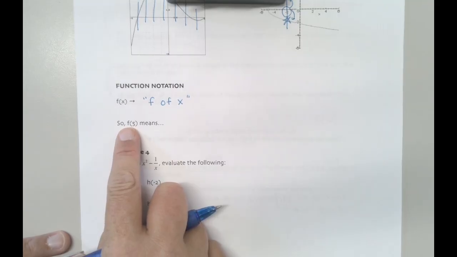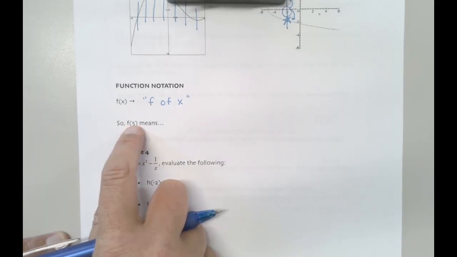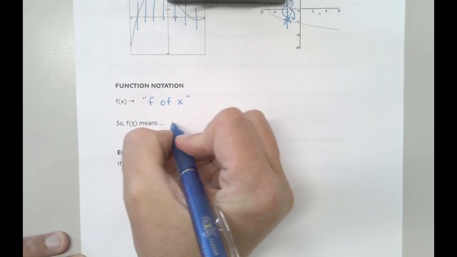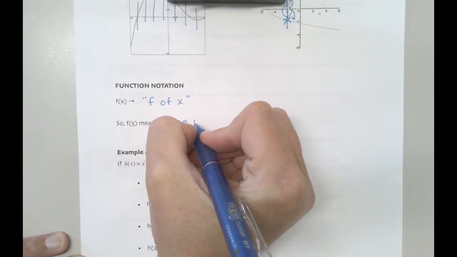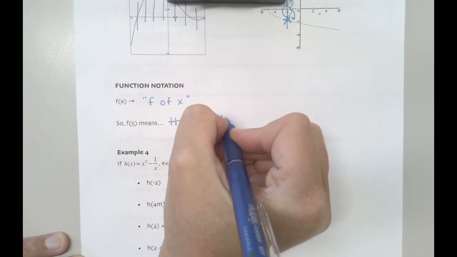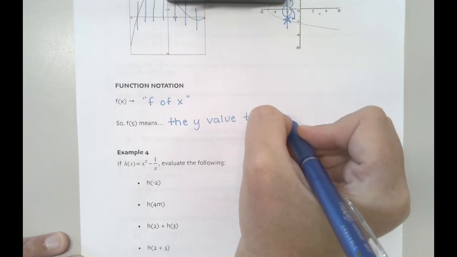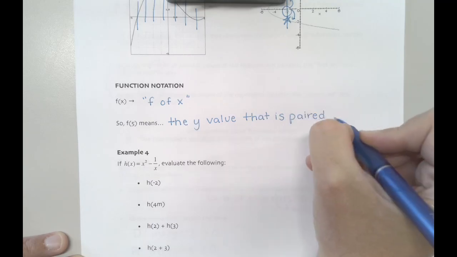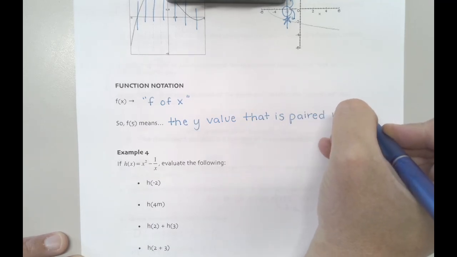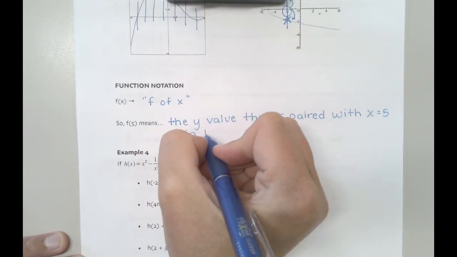So when I put a number in there, when I say f of 5, that's telling you, first of all, that the x value is 5, right? Because the x is what goes in the parentheses. And it's saying, give me the y value that is paired with 5 in the function f.